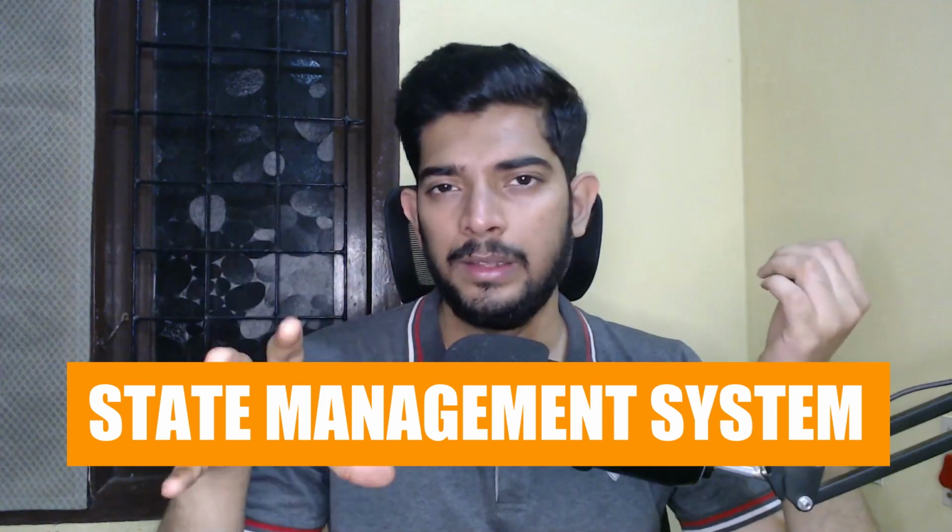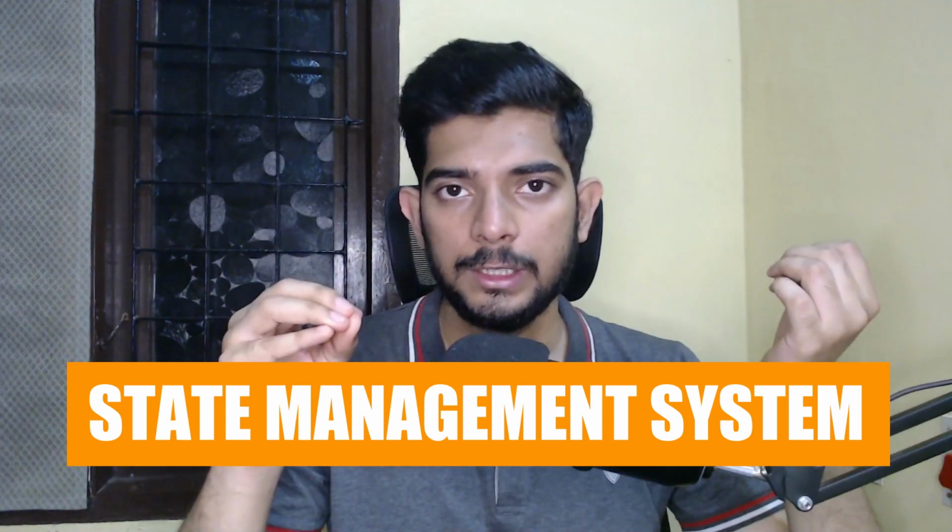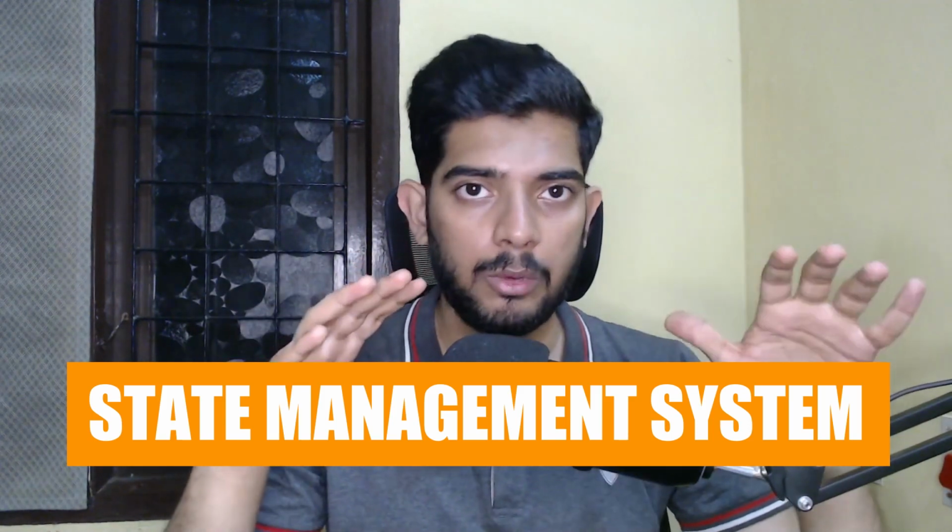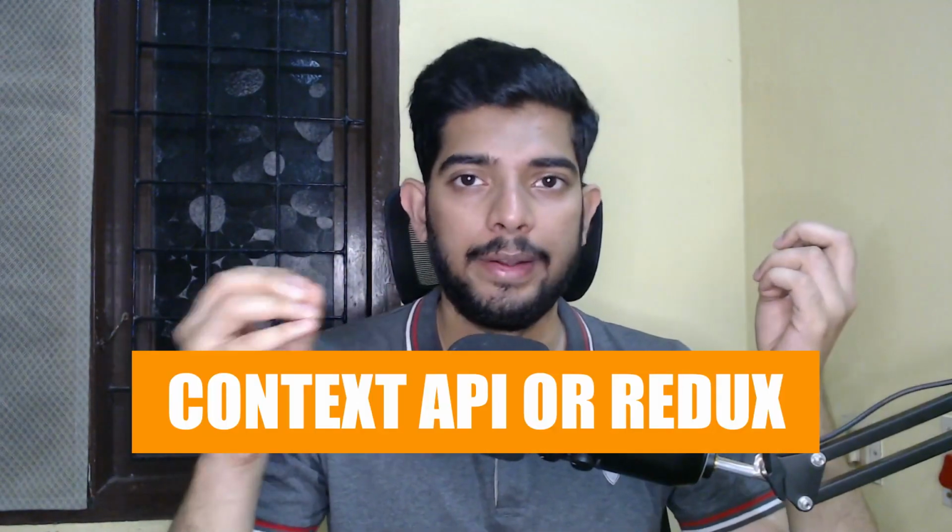And also this will have some kind of state management system. The basic state management system which is used in modern React is usually component level state using the useState hook or something like that. And not just that, it will also have some kind of advanced state management like Context API or Redux.